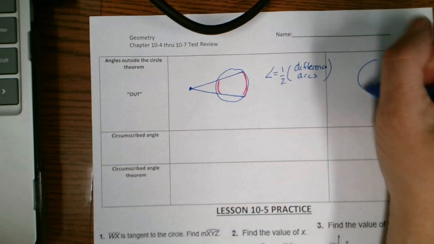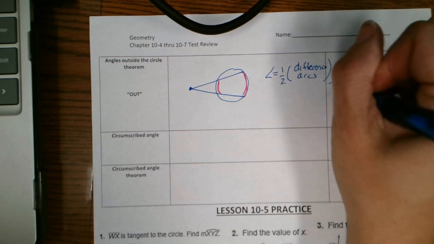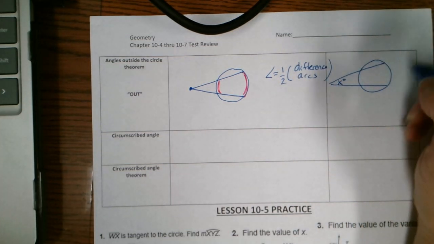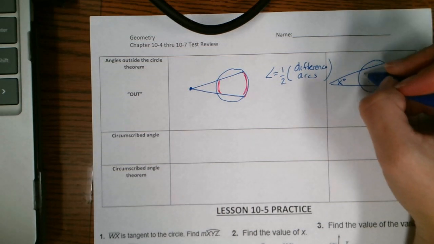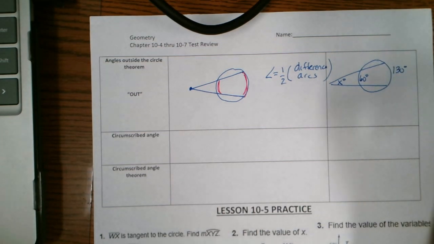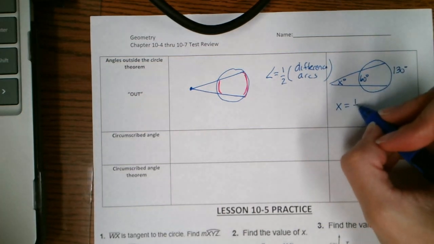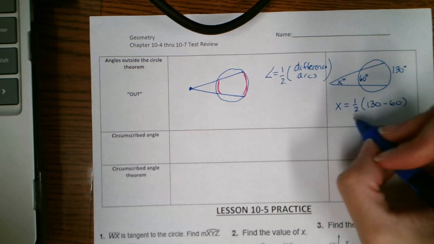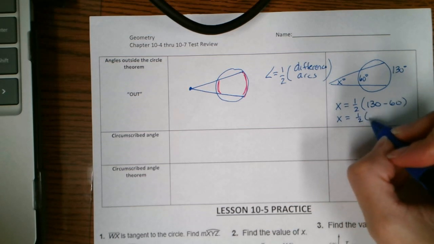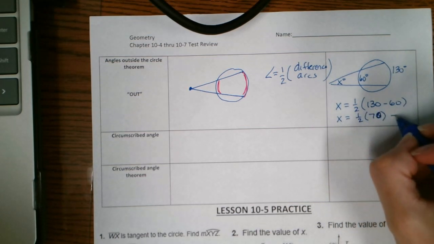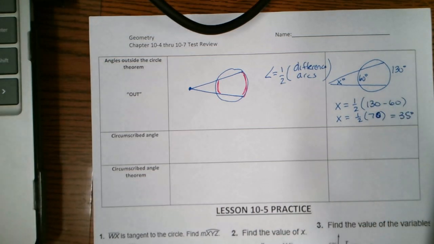So again, if I have this picture and I draw this is the angle, let's say that this arc here is 60 degrees and this arc out here is 130 degrees. I would say the angle is equal to half the bigger one minus the smaller one, because we don't want to get a negative number. So half of 70, which is 35 degrees.